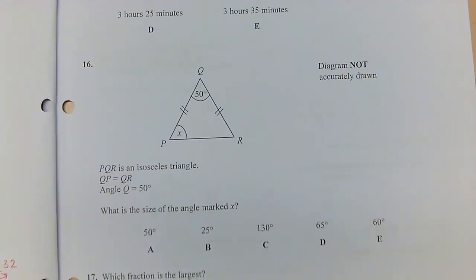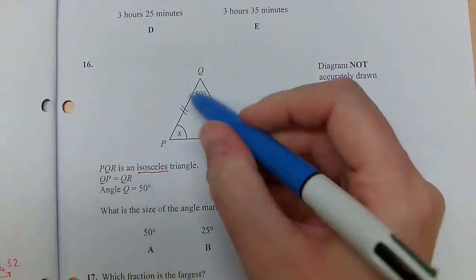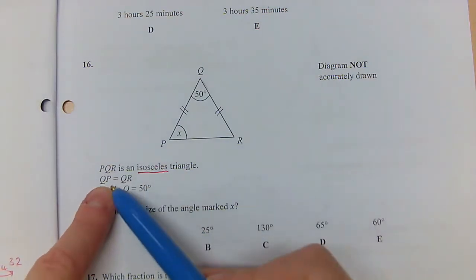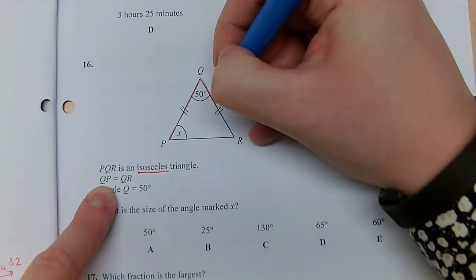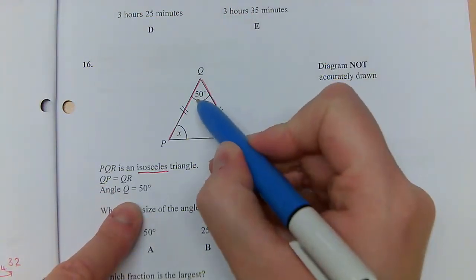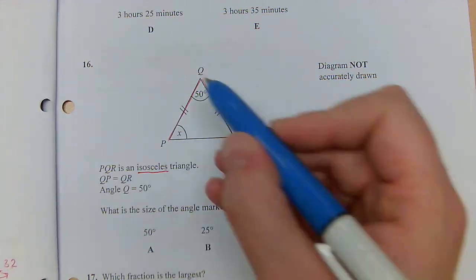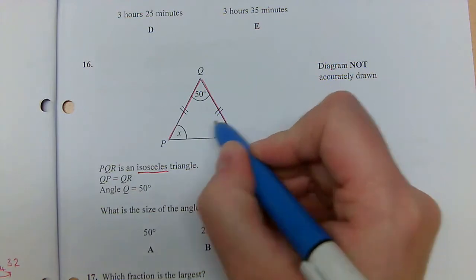Question 16. PQR is an isosceles triangle. We talked about isosceles triangles earlier. They have 2 identical length sides, here and here. And it tells us that QP is equal to QR. That's QP, that's QR. And this angle at the top here, we're told, is 50 degrees. We've got to work out angle X here.